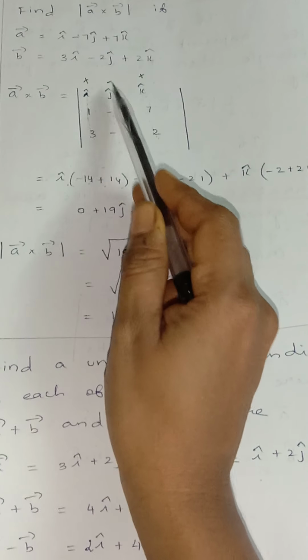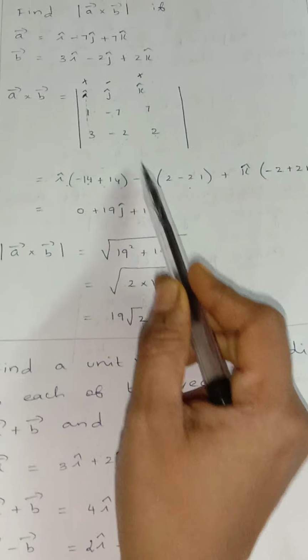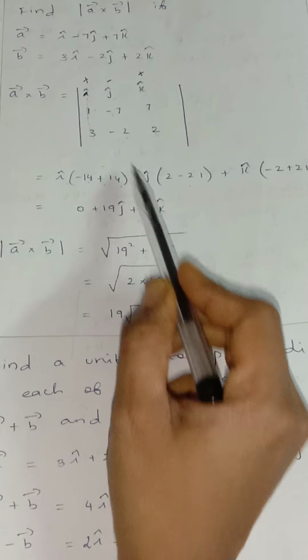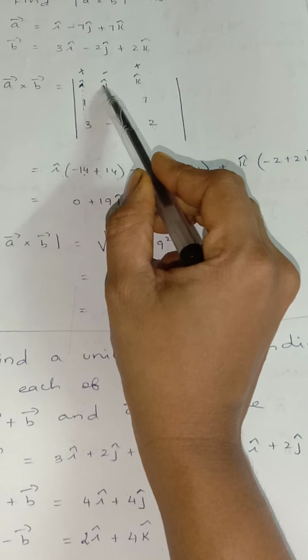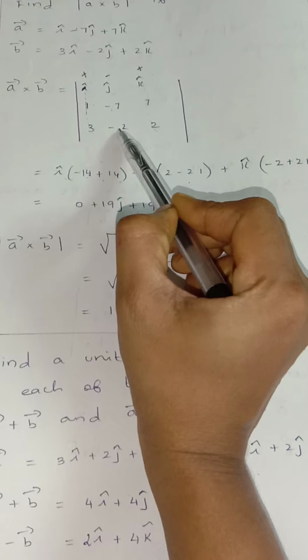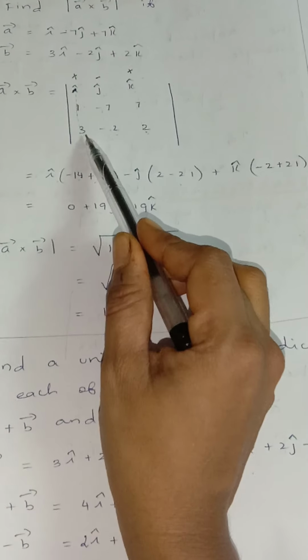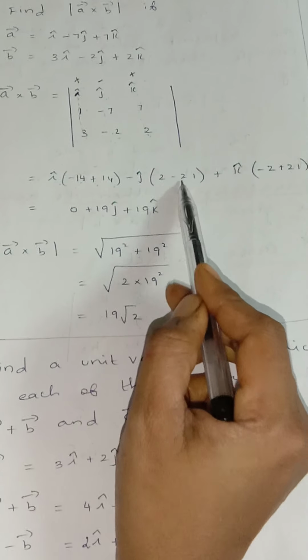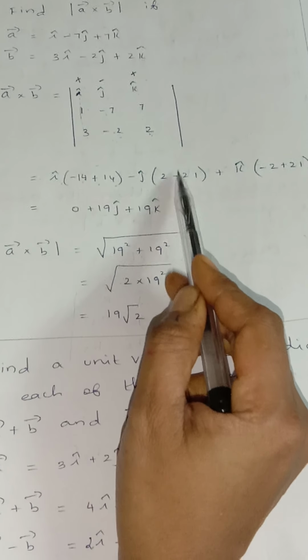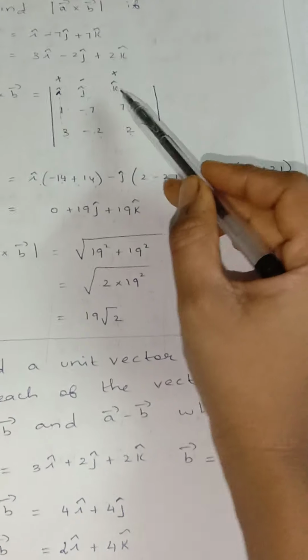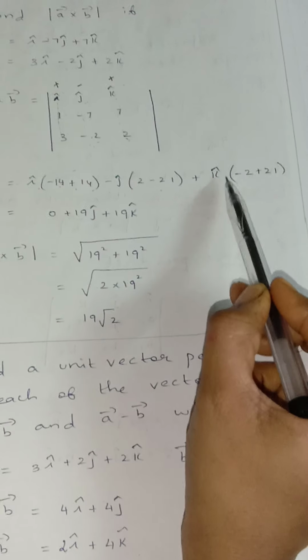When you take j, minus j always, the value for j is minus j. The same way, you should neglect this row and this column. You are left with this, right? 2 into 1 is 2, minus 3 into 7 is 21. So in between, always a negative should come. So 2 minus 21. Then go for k; for k you have plus.